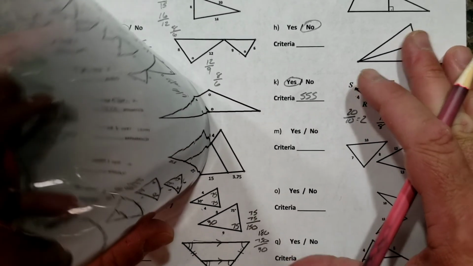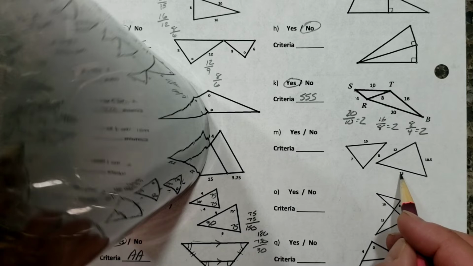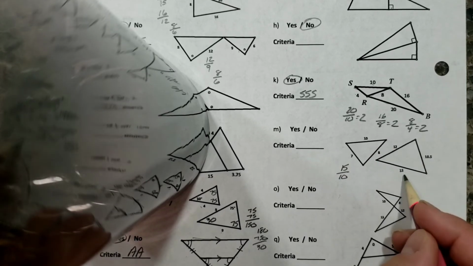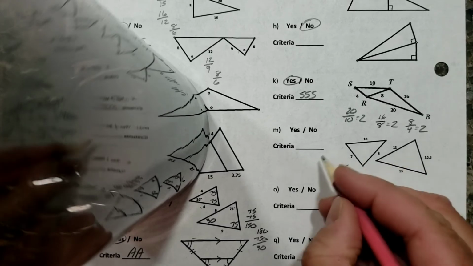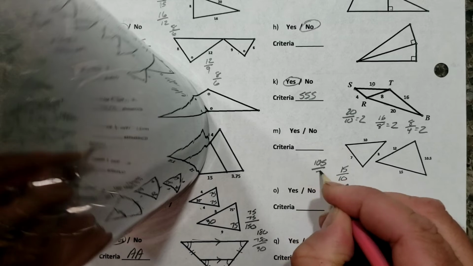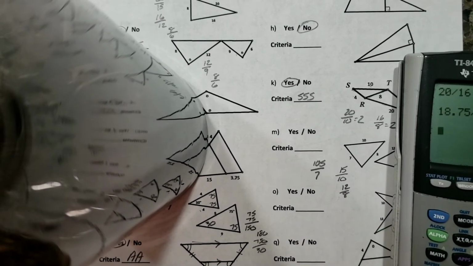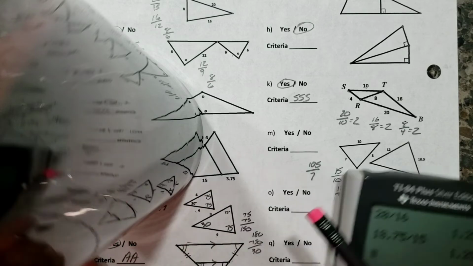All right, couple more to go. We've got M. Again, we're going to do the same thing and we're going to line them up. My largest side, 15 goes with 10. My next 12 goes with 8. And then the last 10.5 and 7. Sorry if I'm kind of all over the place here. Trying to get everything in. Now I'm going to put all these into the calculator for you and make sure they all line up properly.